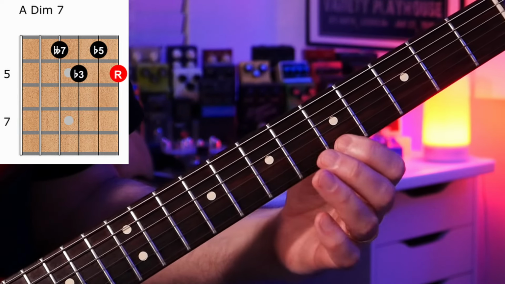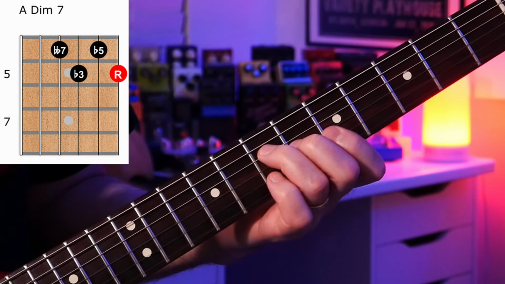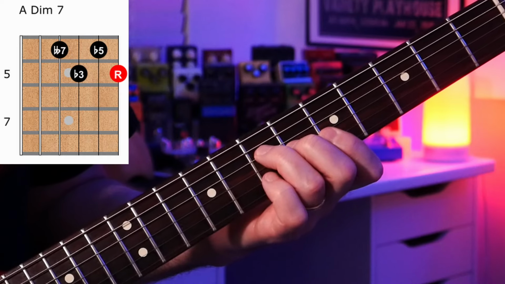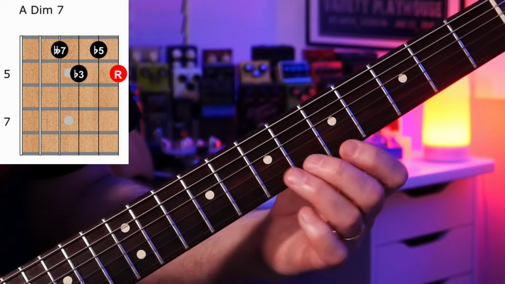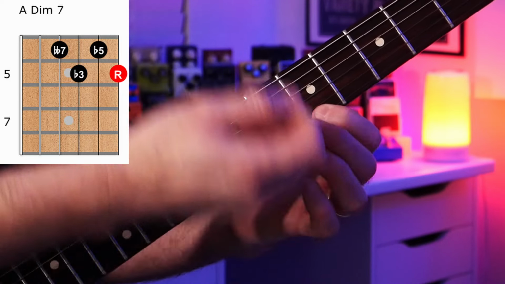We're keeping the root. Everything else is changing. We have a flat 3, a flat 5, and a double flat 7. Let's check this out. So let's start from the high string and work our way back.